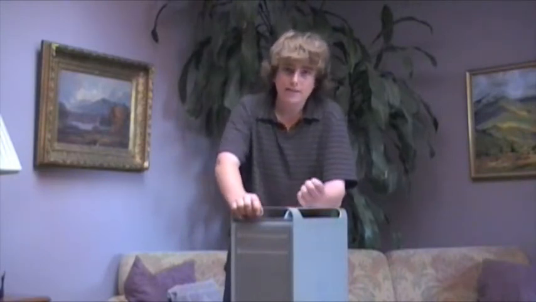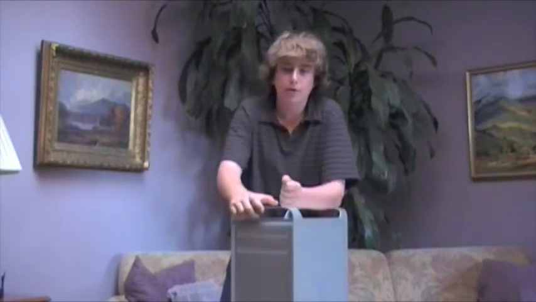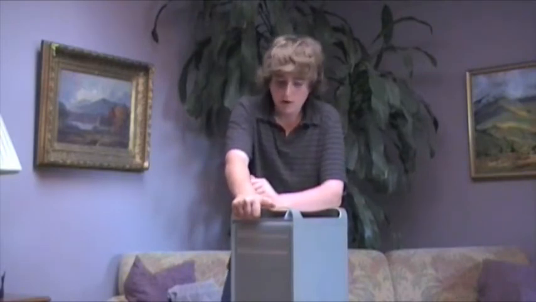Now I love graphic designing. I love using Illustrator, Photoshop, and I'm starting to learn some programming. I'm learning C# and Objective-C. So I'm using this computer to its full power.